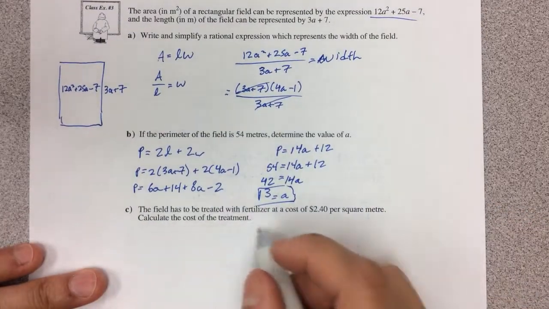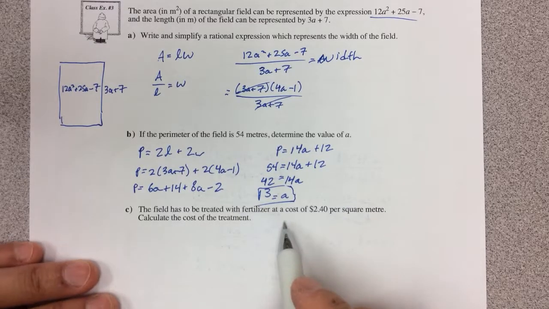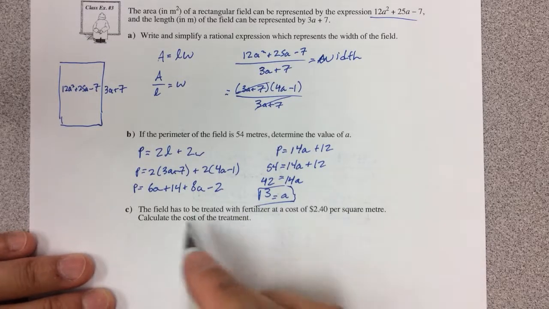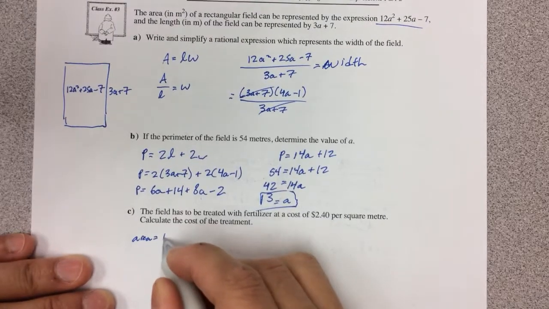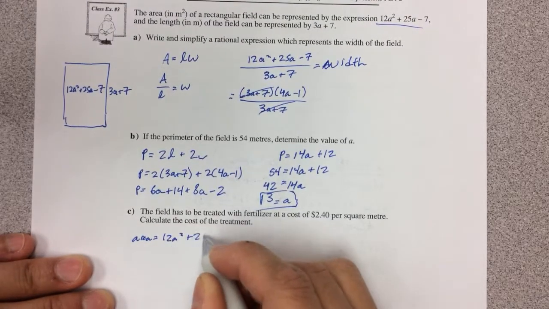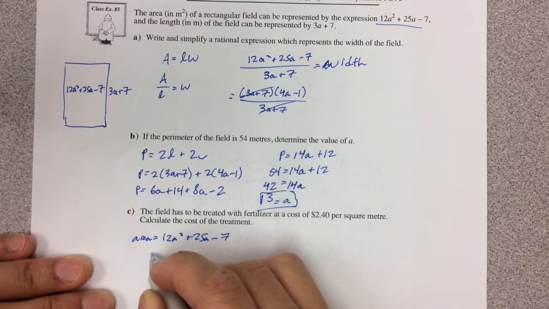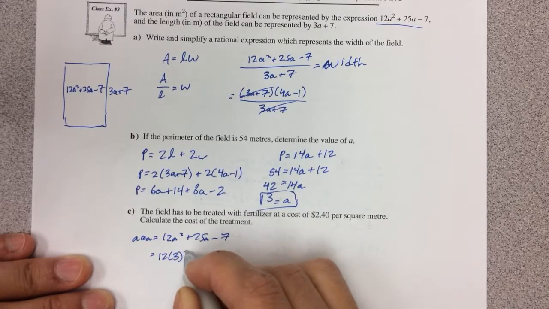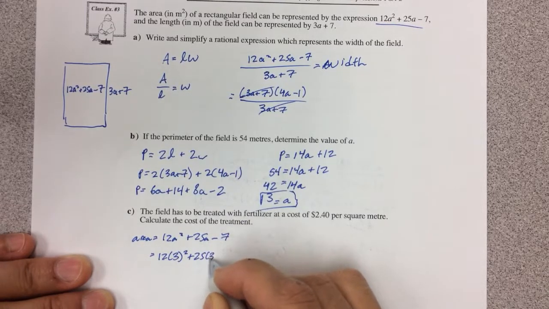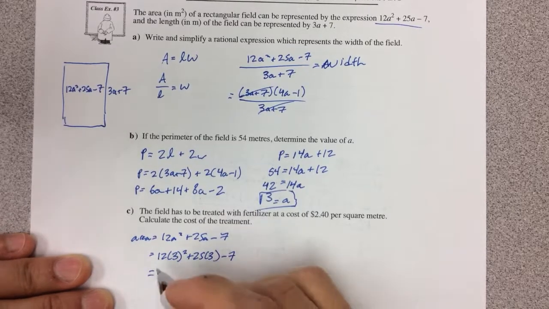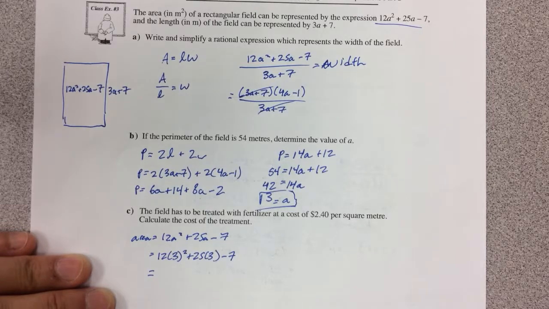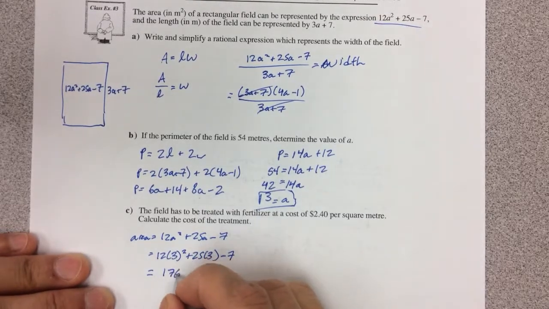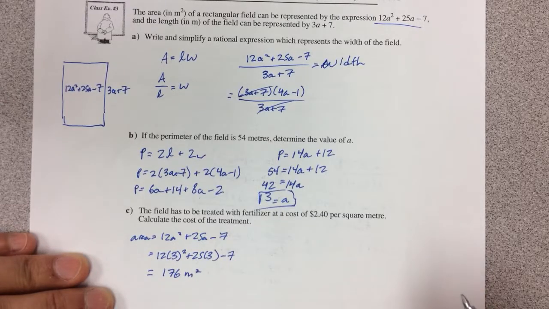Finally, the field has to be treated with fertilizer at a cost of $2.40 per square meter. Calculate the cost of the treatment. Well, my area is equal to 12a squared plus 25a minus 7, which is equal to 12 times 3 squared plus 25 times 3 minus 7. And if you crunch that in your calculator, you're going to get an answer of 176 meters squared.